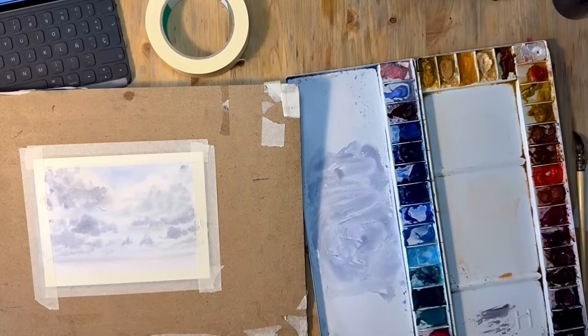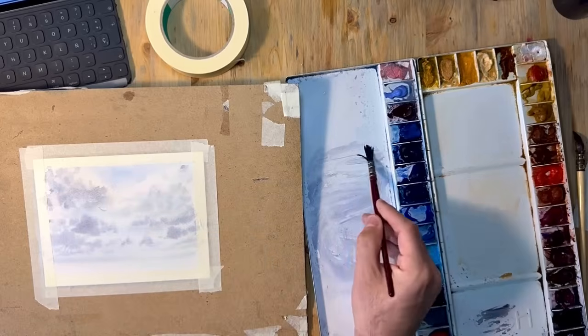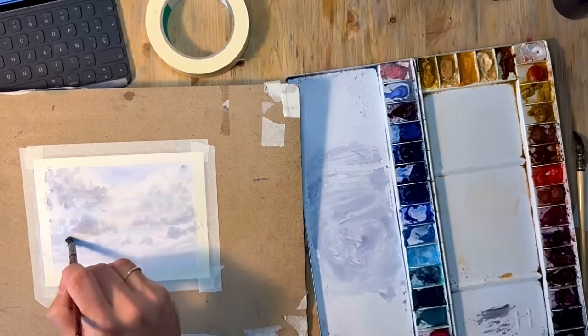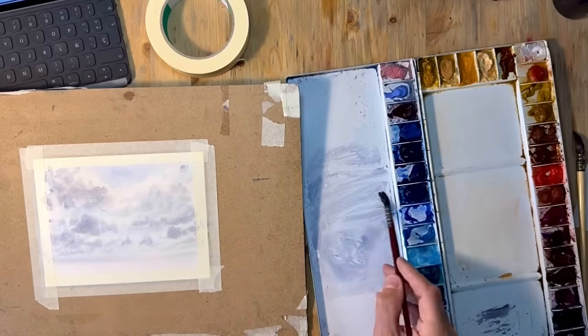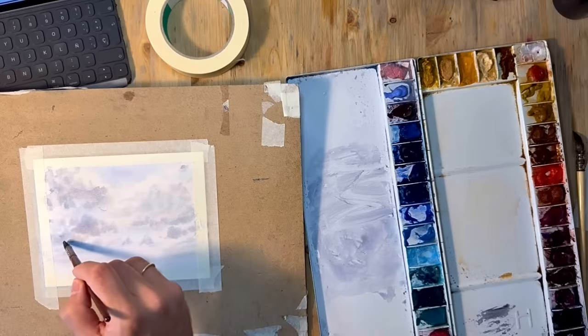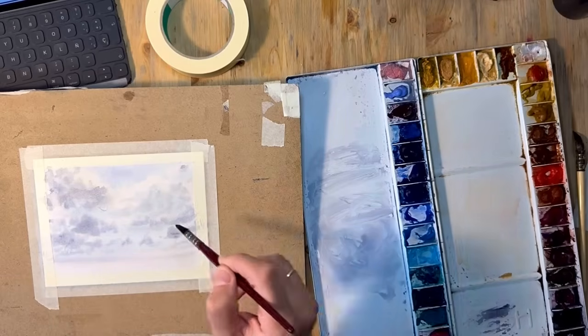You can also see how, since the clouds on top are bigger than the clouds on the bottom, you immediately create depth. You create a perspective, and you understand that the clouds that are on the lower part of the painting are further away. This is also important.